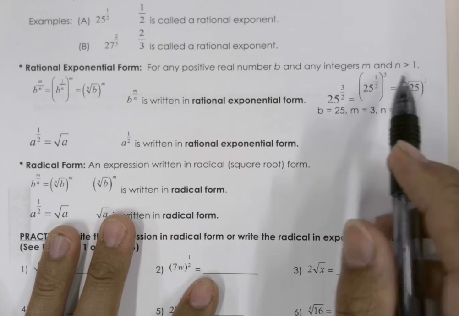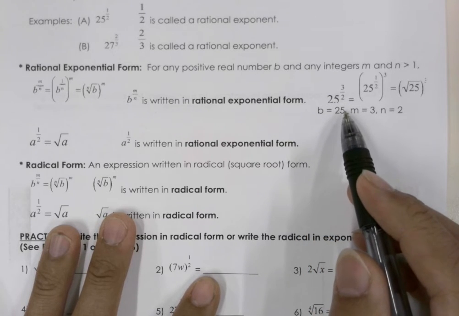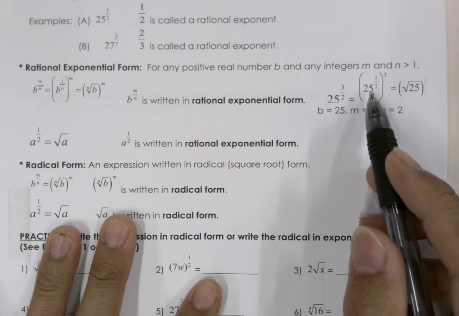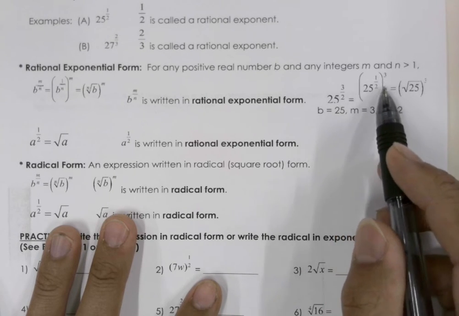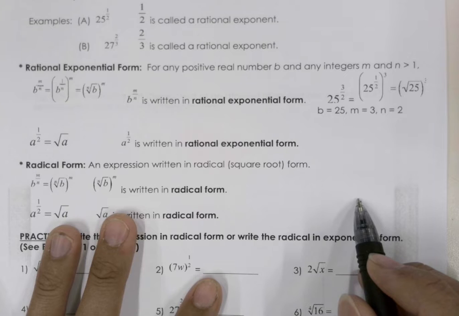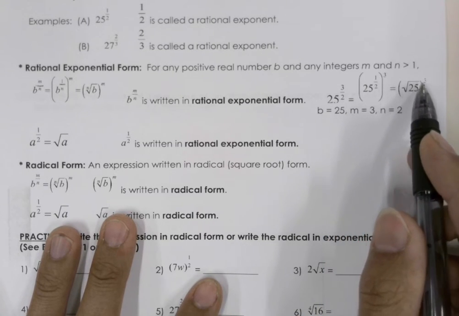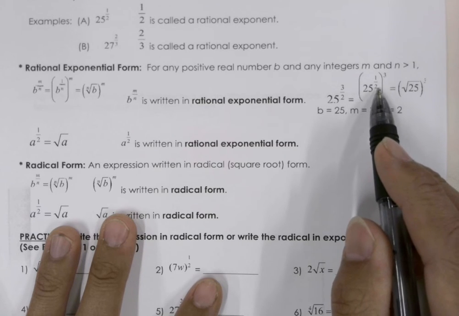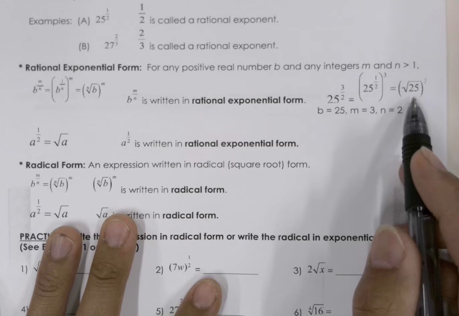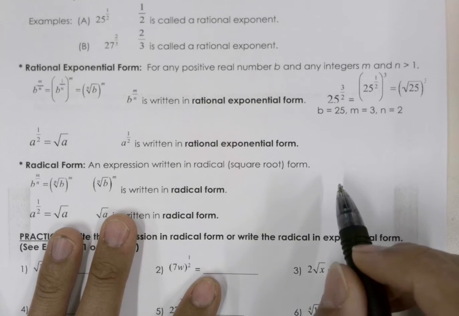And so how can we process a number like 25 to the power of 3 divided by 2? Well, we can say 25 to the power of 1 over 2, to the power of 3. And then we're going to put 25 under the square root sign. Because we have a denominator of 2 in the rational exponent, it's going to be a square root with a root index of 2.